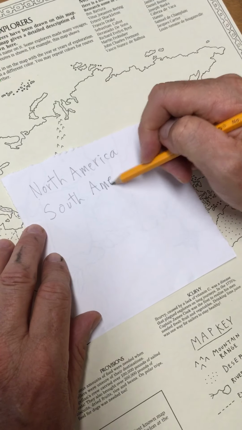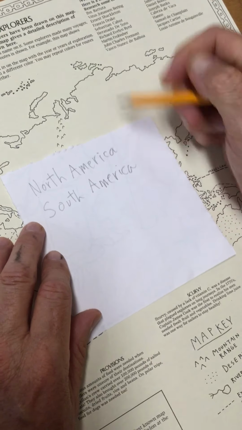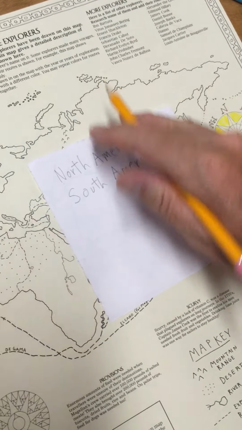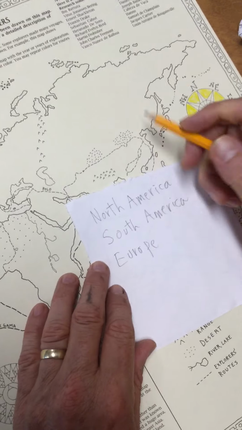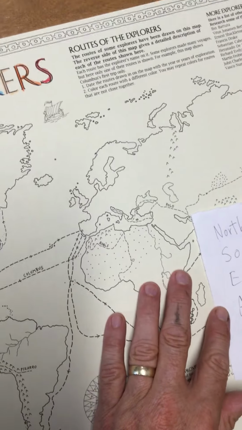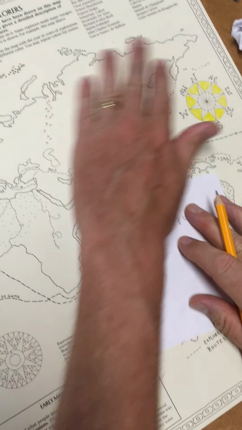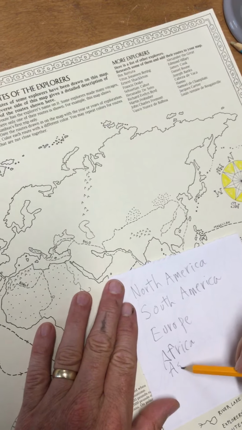You don't have to be too neat about the list. We're going to be super neat when we do the map. So there's North America, South America, Europe, Africa, and the biggest continent over here, Asia.